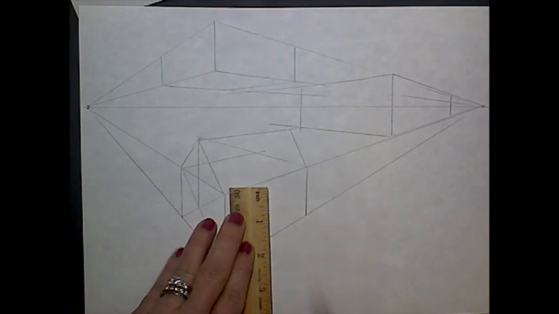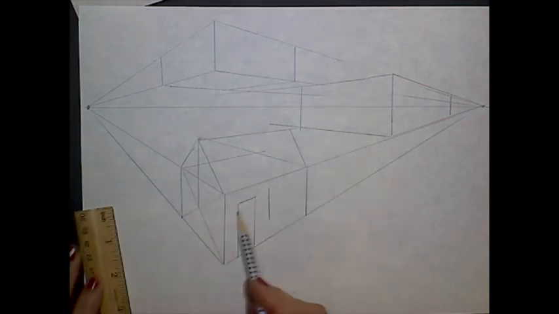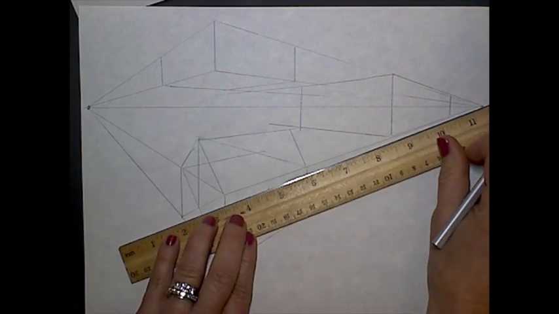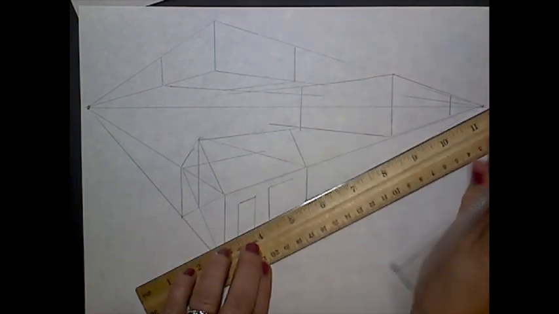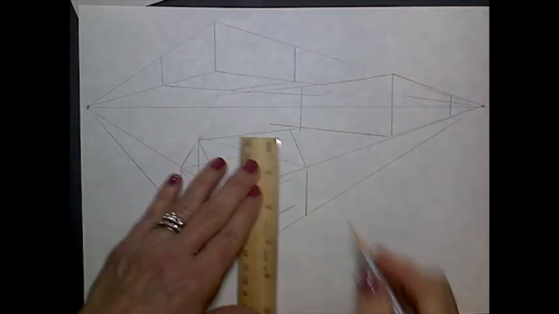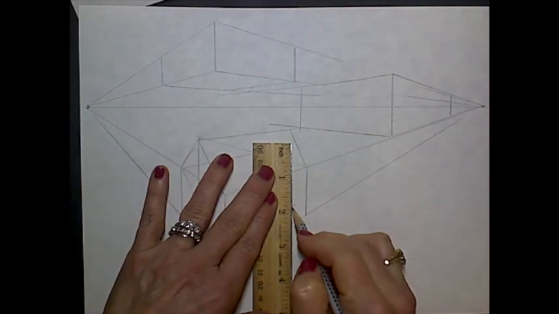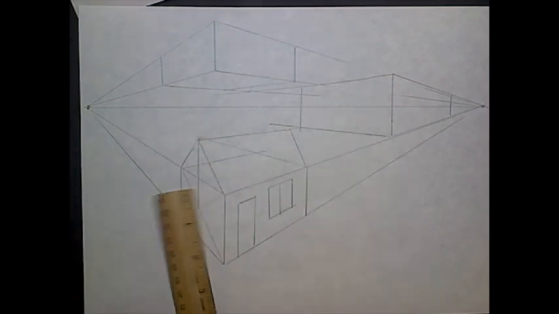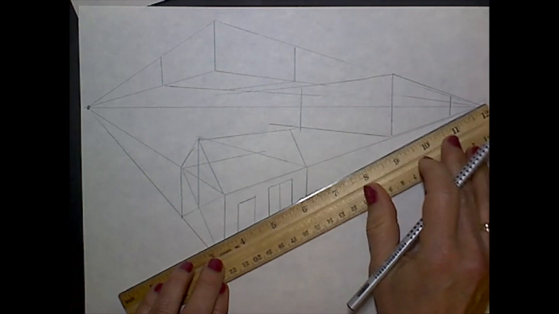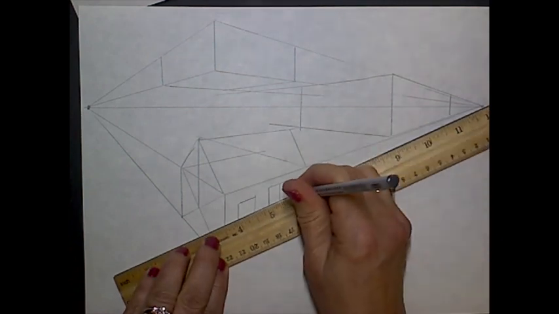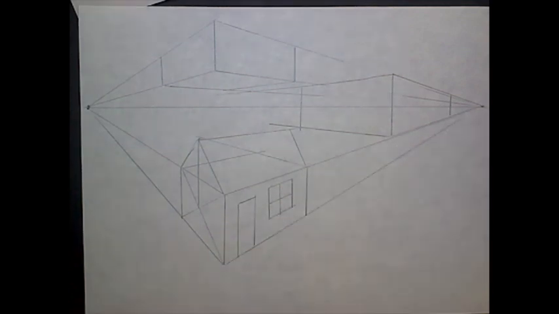If you wanted a window, the same thing. You start with a vertical line closest to the door. And now head to this vanishing point. Everything on this side of the house will go to this vanishing point. Keep it nice and straight, vertical. Now the middle window pane would be vertical, but the normal horizontal, like the top of the window and the bottom, would go to the vanishing point.